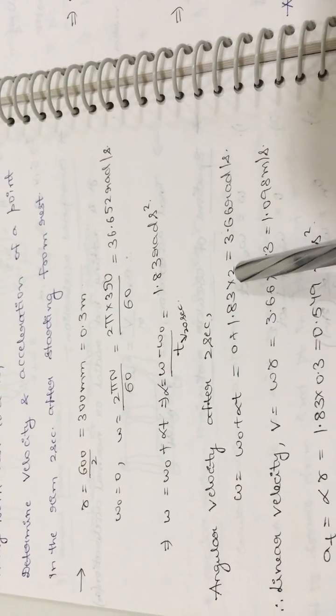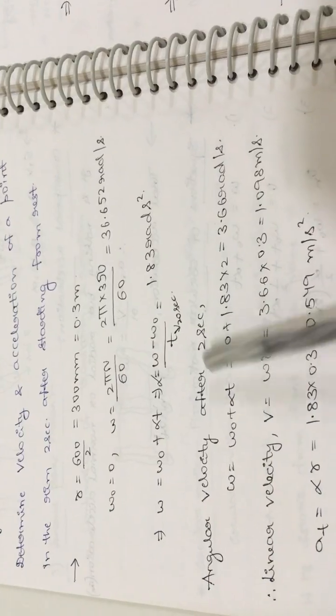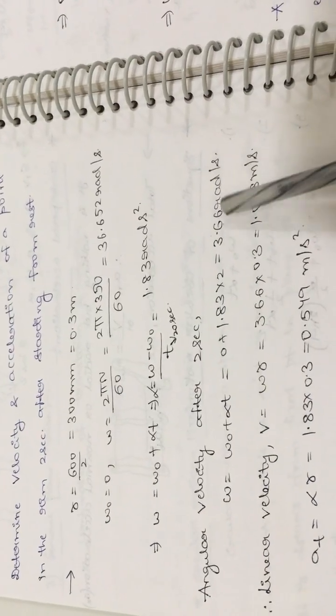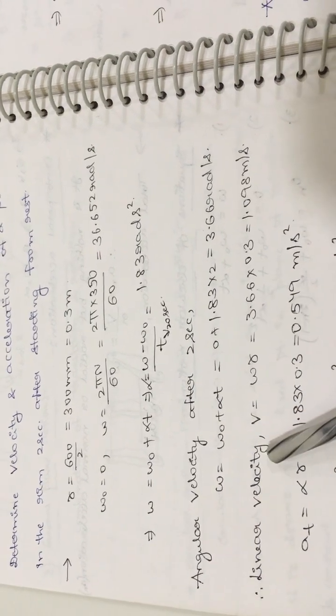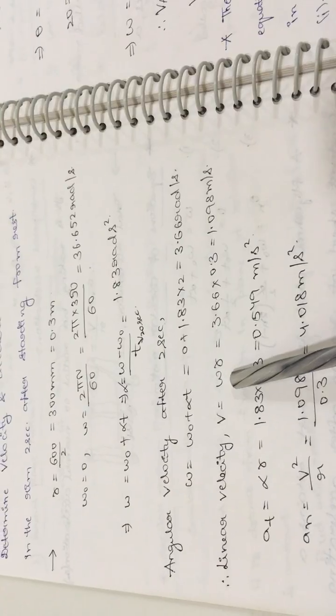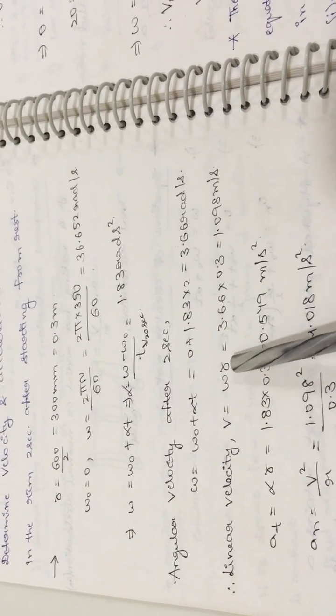So substitute the value 2 here. Then you will get the angular velocity after 2 seconds. We need to use this angular velocity after 2 seconds to calculate the linear velocity after 2 seconds. Now, what is the direct relationship between the linear velocity and angular velocity? v is equal to omega r.